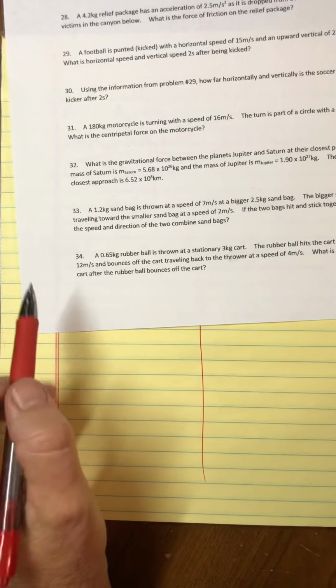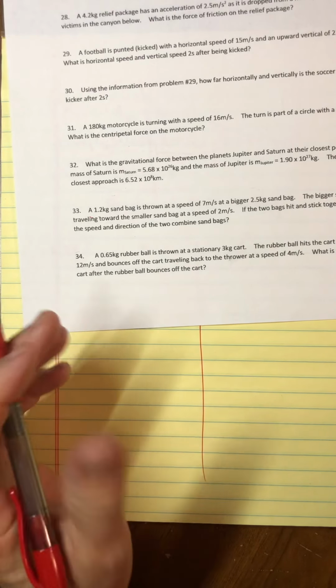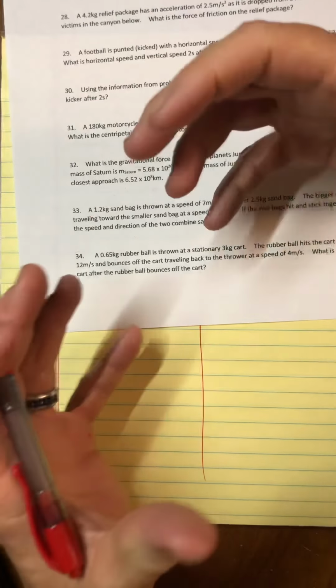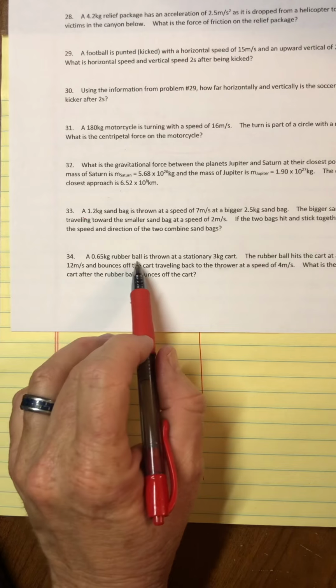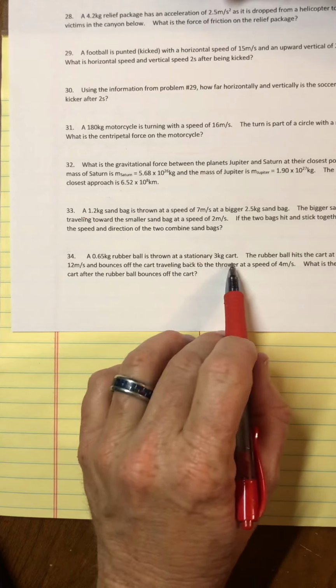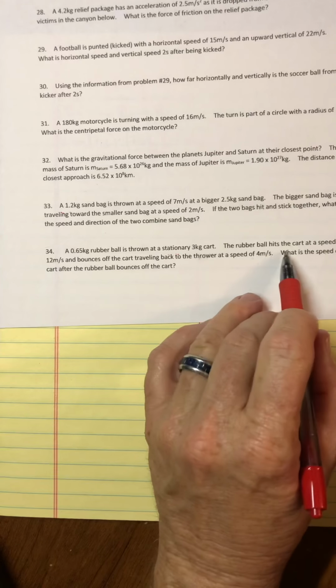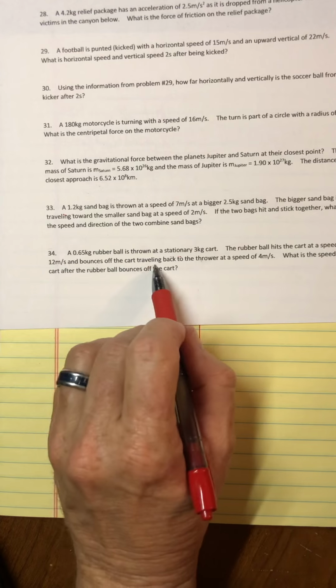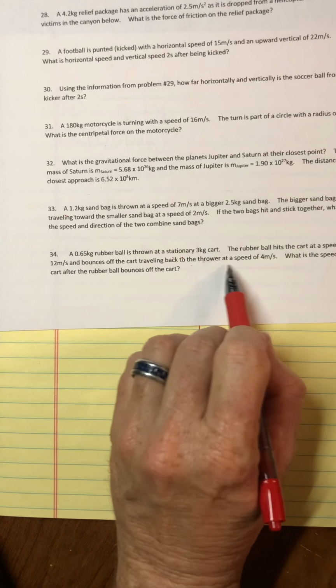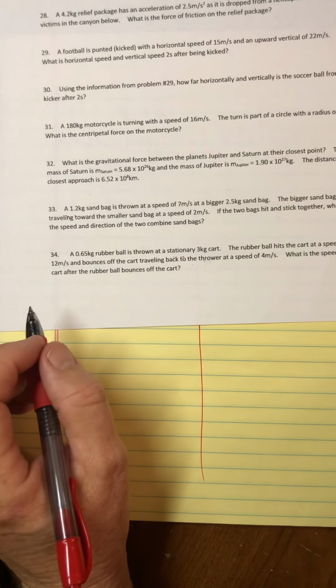But here we have, again, two objects. So we have momentum conserved as they interact. We've got to consider both objects. The first object is a 0.65 kilogram rubber ball, and it's thrown at a stationary cart. Maybe I'll keep reading here. The rubber ball hits the cart with a speed of 12 meters per second and bounces off the cart, traveling backwards to the thrower at 4 meters per second.